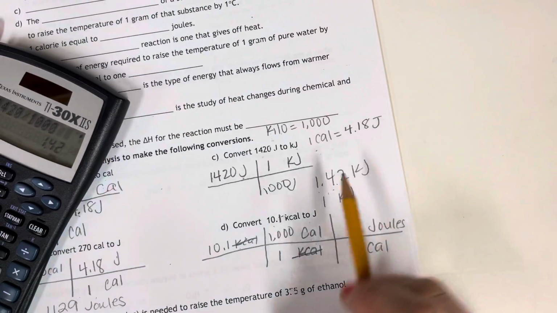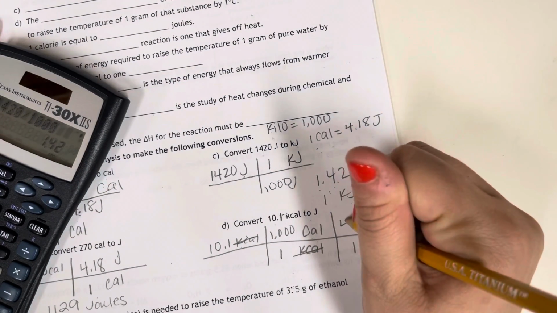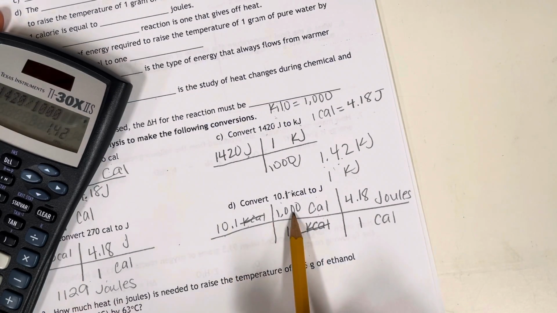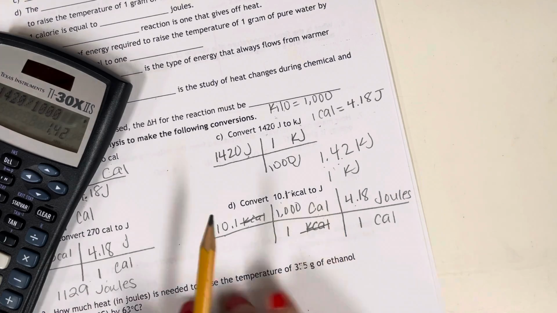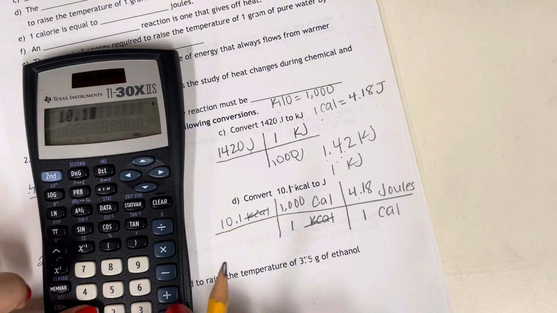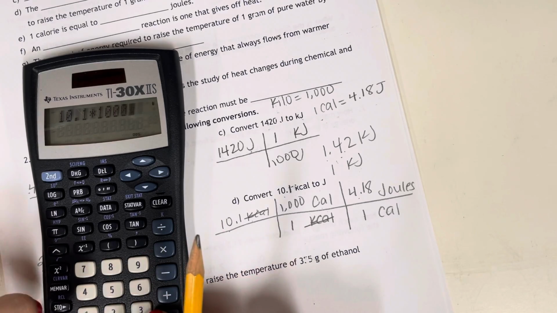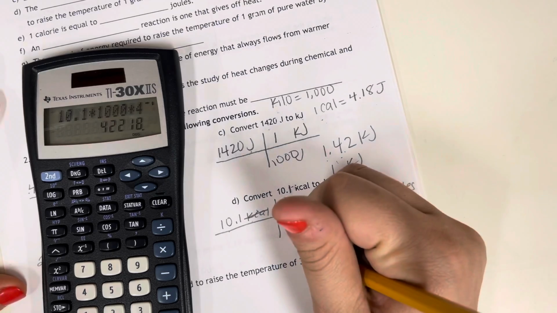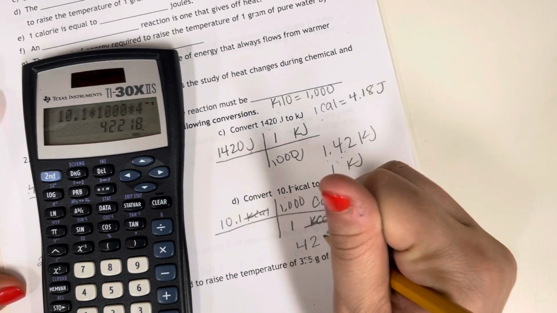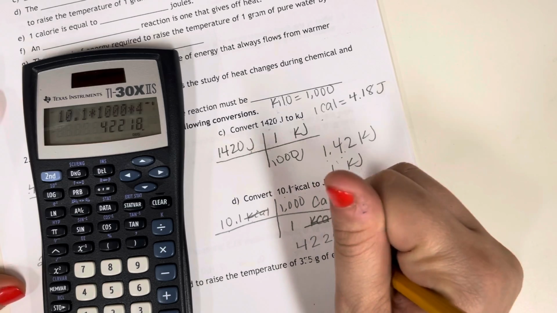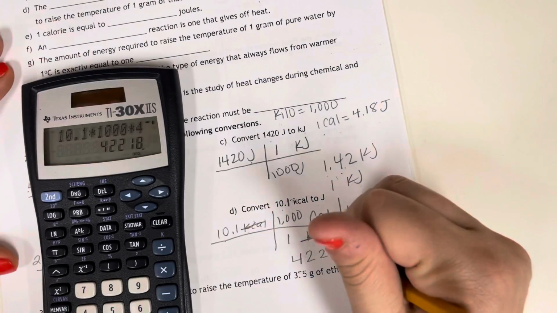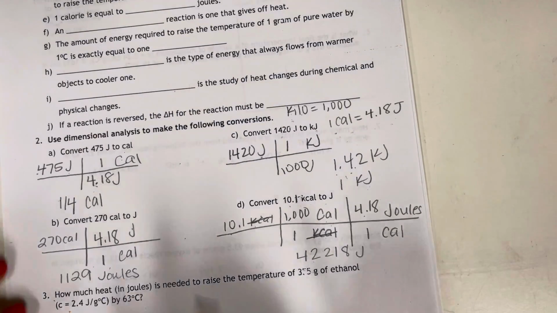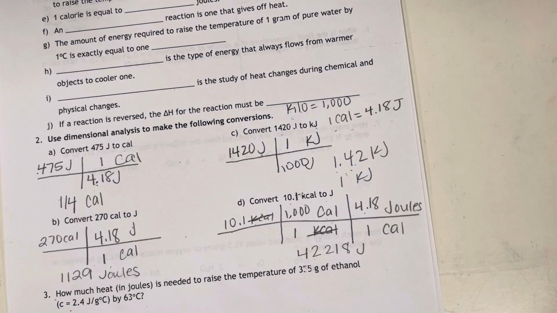So based on the conversion we used earlier, 1 calorie equals 4.18 joules. So you are going to do 10.1 times 1,000 times 4.18. 10.1 times 1,000 times 4.18 is going to give you 42,218 joules. That is how we do the dimensional analysis. That's number 2 for your review.